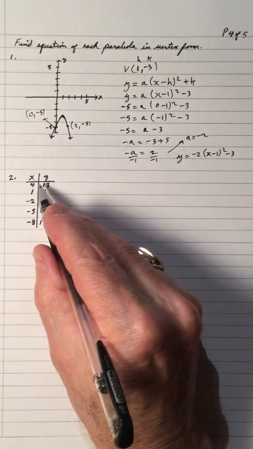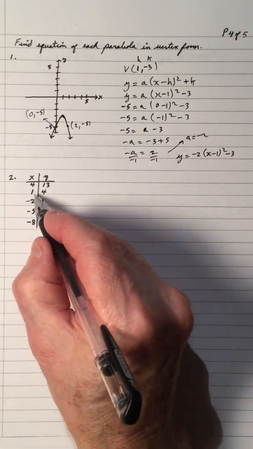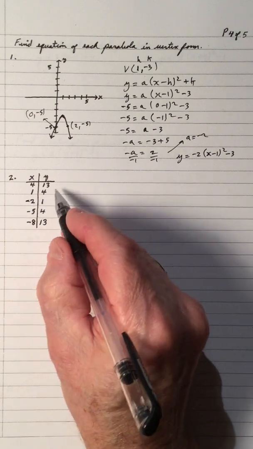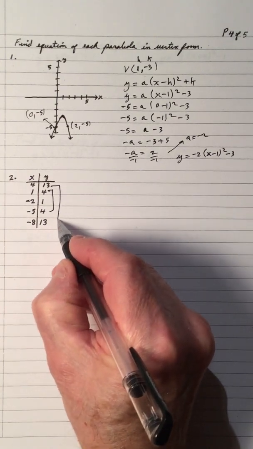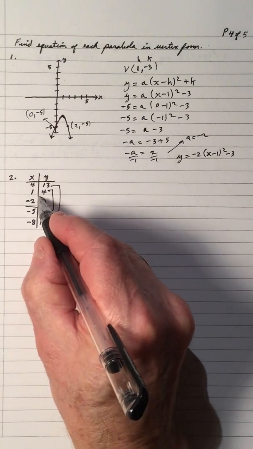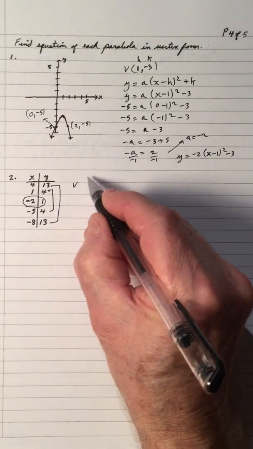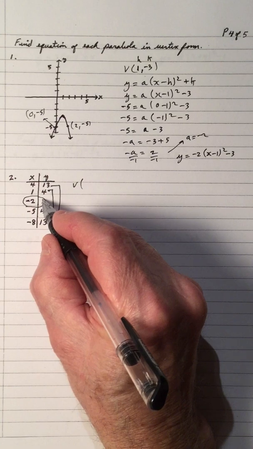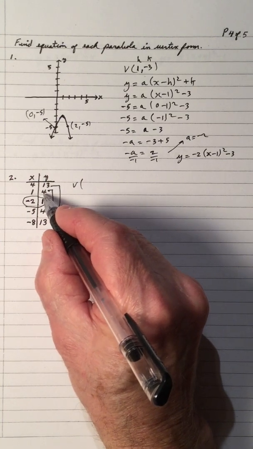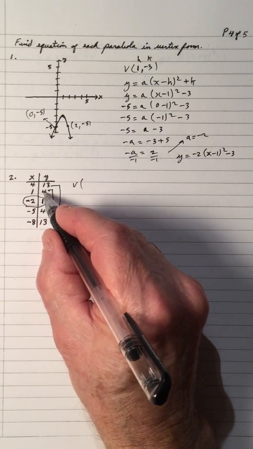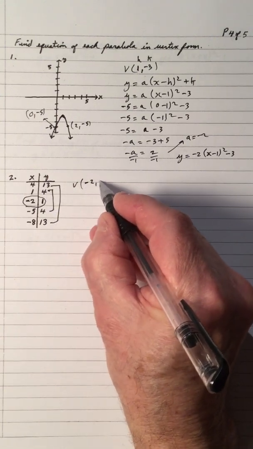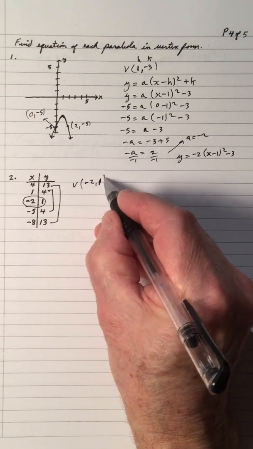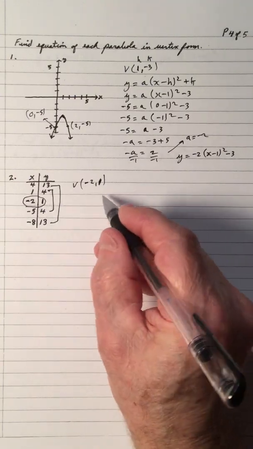And this time I gave you a table of values, but working on the table of values, we find that this is a 4 and a 4. This is a 13 and a 13. So that means this must be my vertex, because the y value is symmetrical. The 1 is in the middle of the two 4s and the 13s. So the vertex is negative 2, 1, from the table.